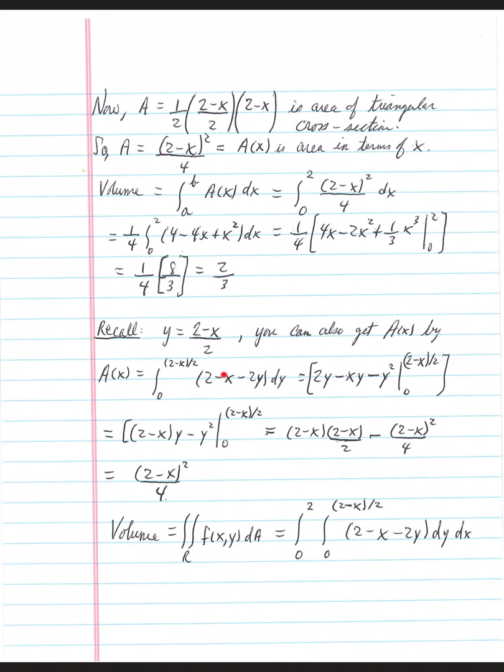So we get 2y minus xy minus 2y squared over 2, the 2's cancel. Now subbing in our top limit for y, this x will stay open.